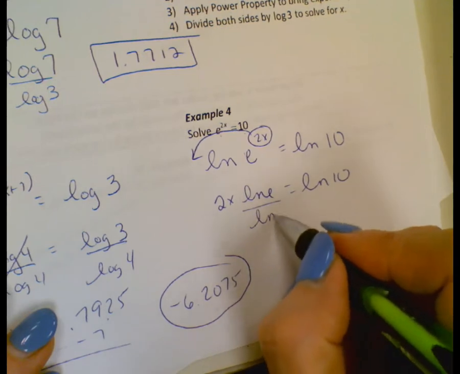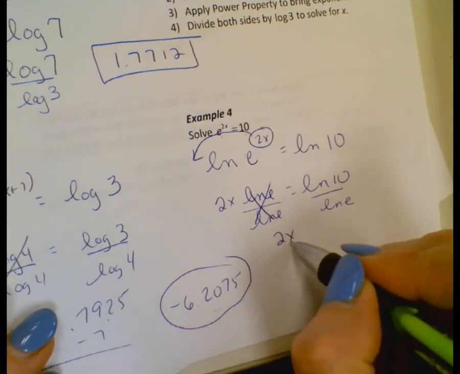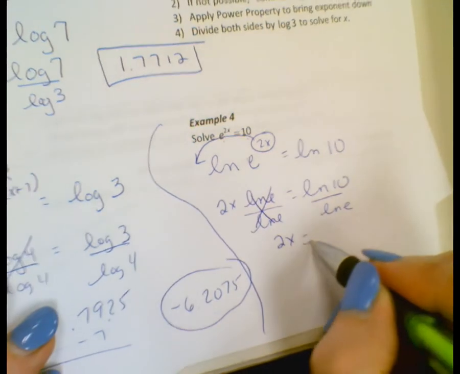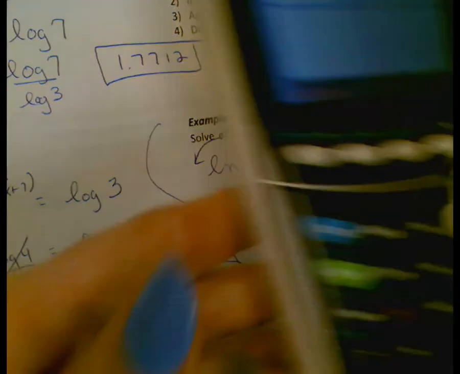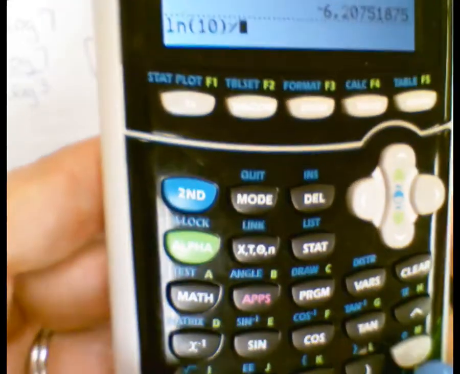And then you divide each side by natural log of e, which by the way is 1, but you might not know that because you're not familiar with this yet. So it's 2x equals natural log of 10 divided by natural log of e.